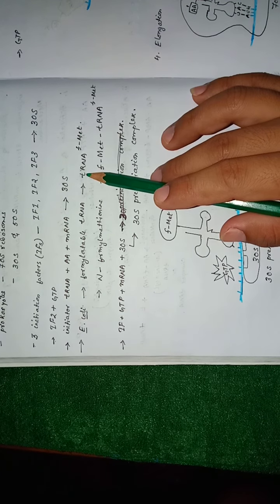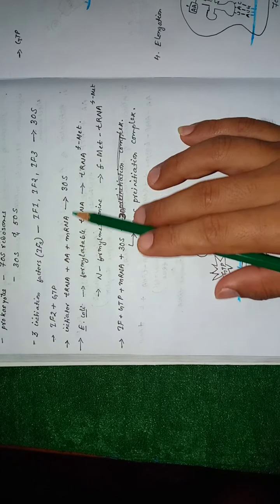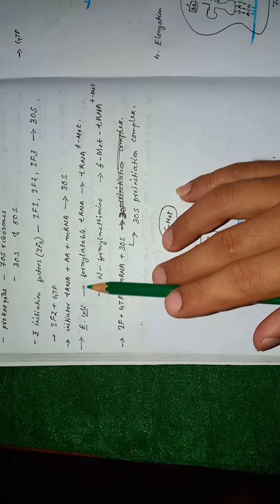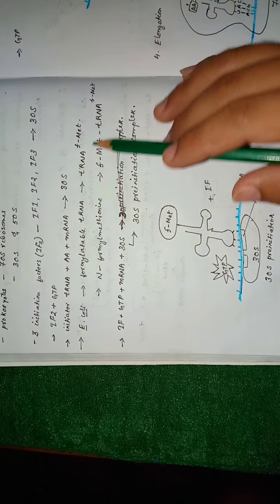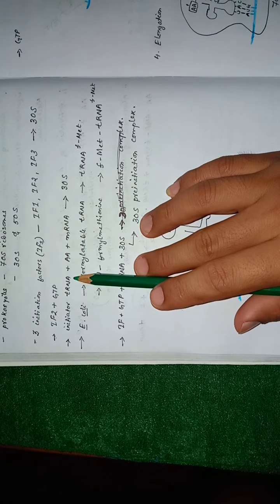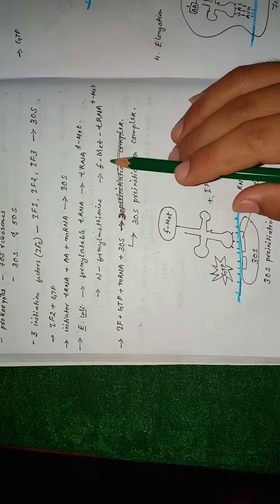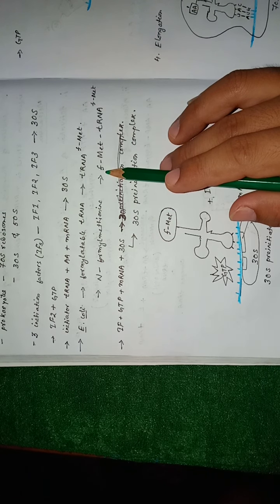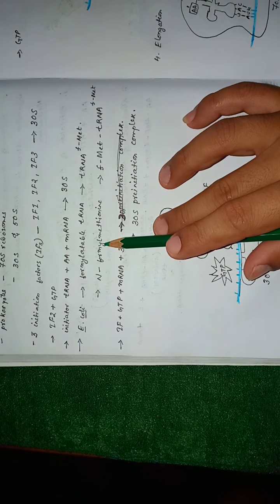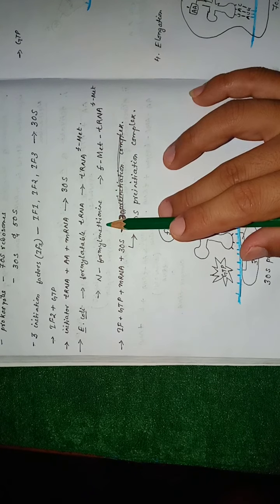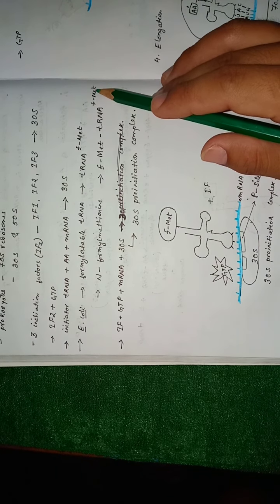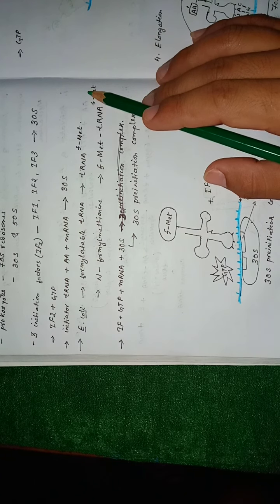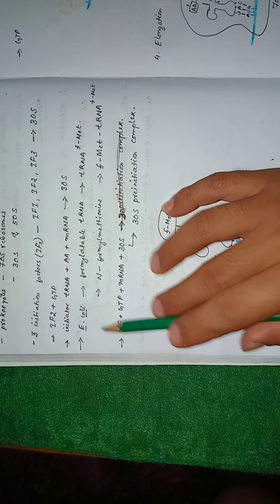This formylatable tRNA in E. coli carries N-formyl methionine. Therefore, the initiator tRNA in E. coli is represented by fMet. F stands for formyl and Met stands for methionine. So this is the initiator tRNA in the case of E. coli.